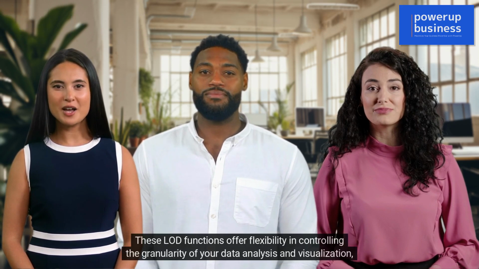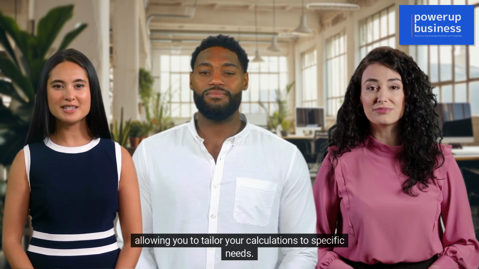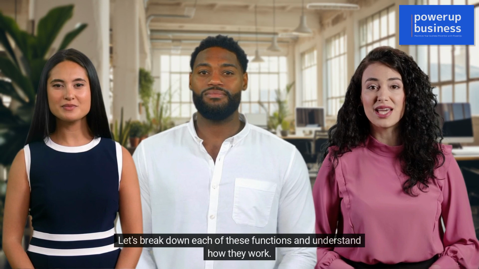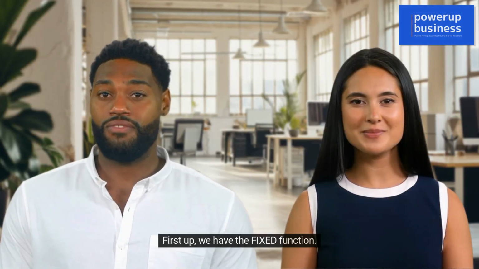That's right. These LOD functions offer flexibility in controlling the granularity of your data analysis and visualization, allowing you to tailor your calculations to specific needs. Let's break down each of these functions and understand how they work. First up, we have the fixed function.